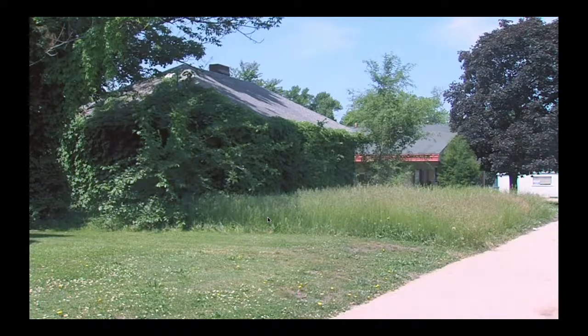I told you, don't take pictures of my house. That's Dave's house. Not nice. Yeah, right here. His 19 kids live in that house with the ivy growing all over it.